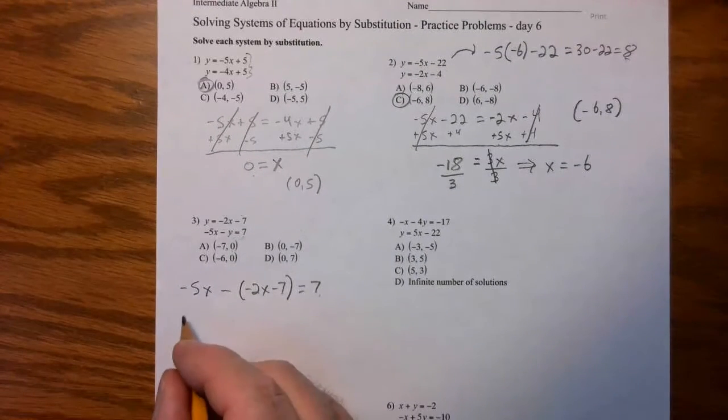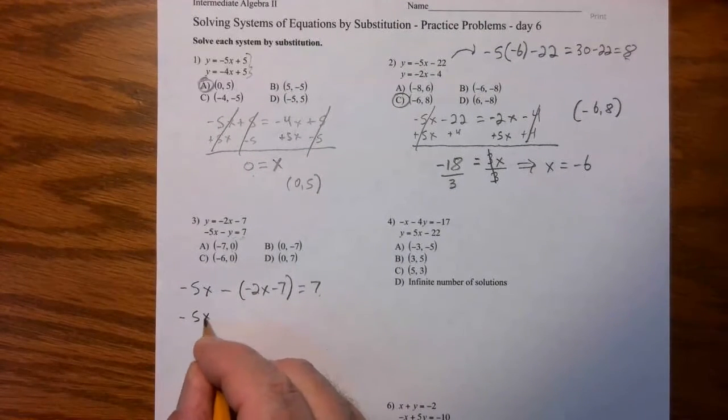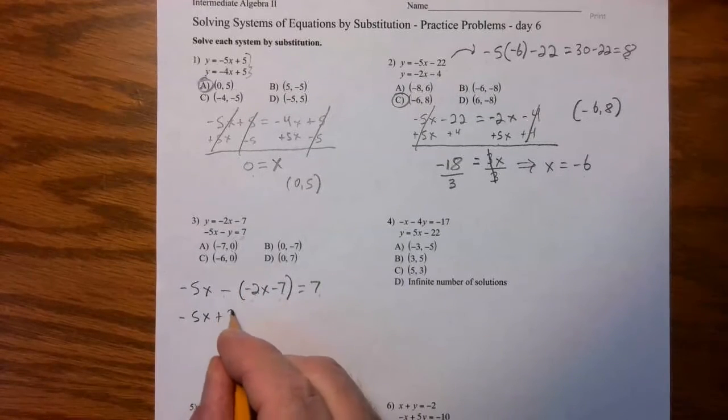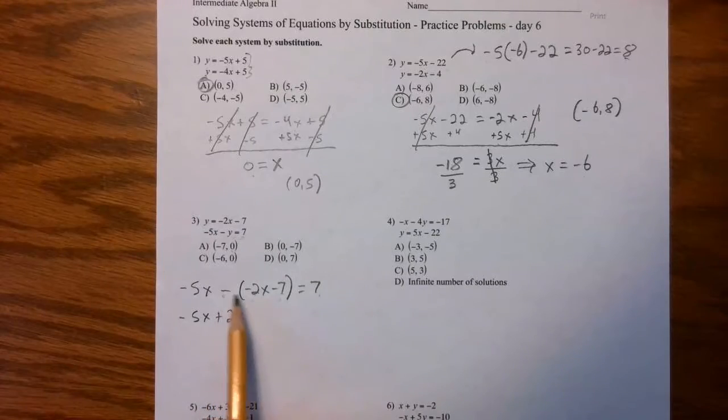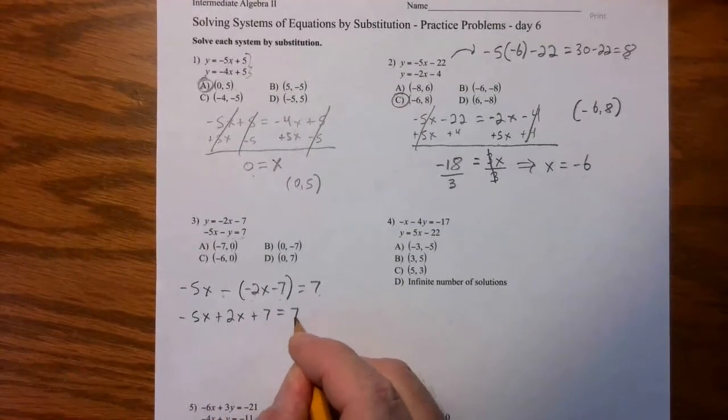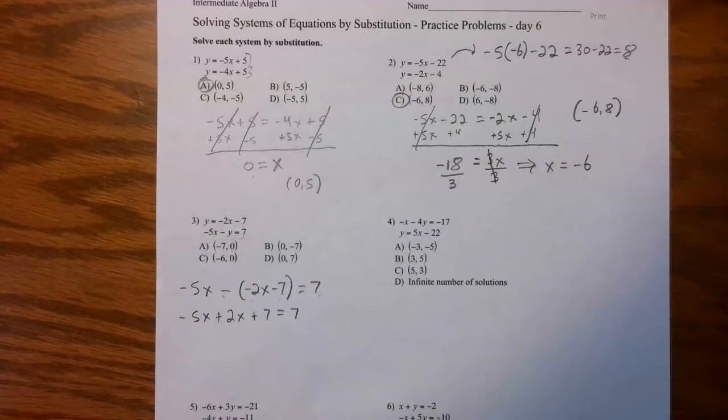All right, this negative changes the sign of both of these terms. When I distribute the negative, it changes the sign of both of these terms. Negative times a negative means positive 2x. Negative times a negative means positive 7. Okay? So this is going to be negative 3x.